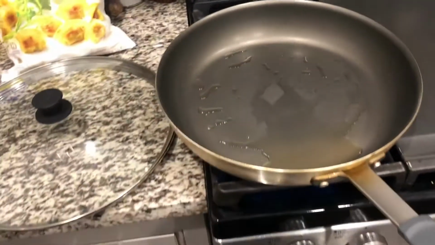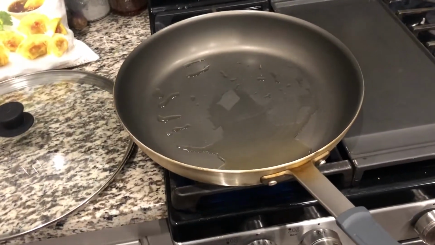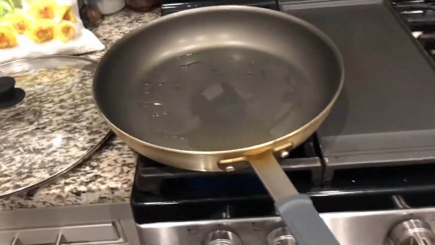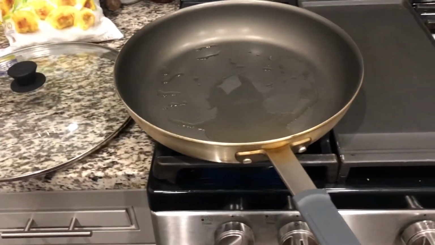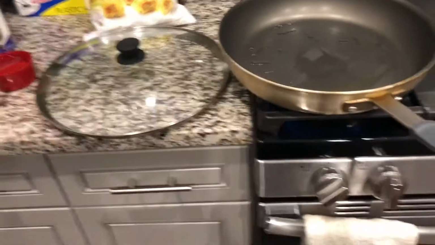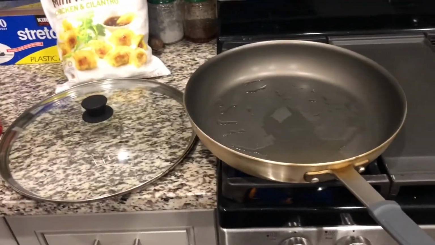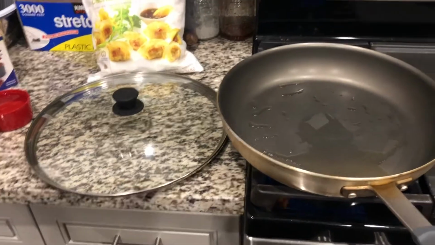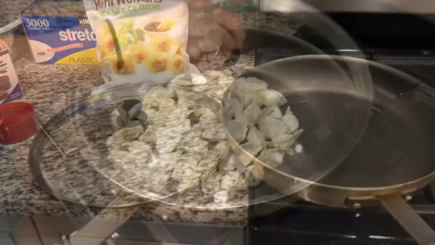We're going to cover that up and let the water boil off for anywhere from 3 to 5 minutes, depending on how much you're cooking. Once all the water's boiled off, we're going to bring it down to medium heat, and we're going to leave that on for about 30 seconds to get a little bit more browning. There's a couple of different ways to cook it, but this is how my family does it, so I'll be showing you that in just a second.